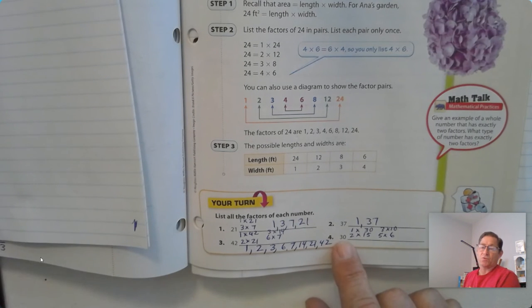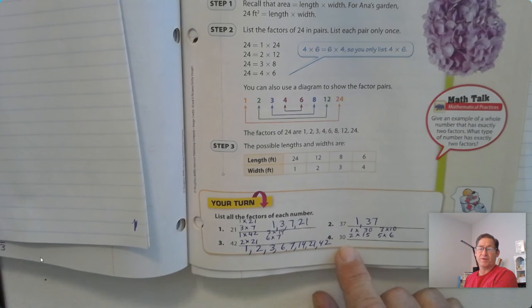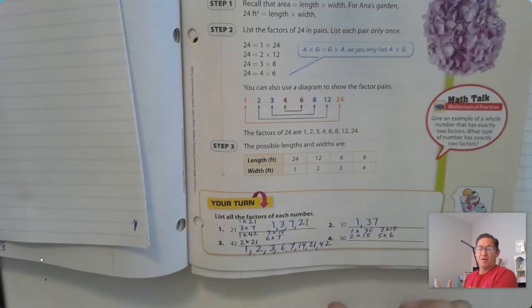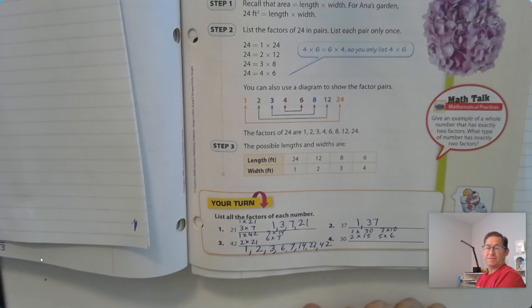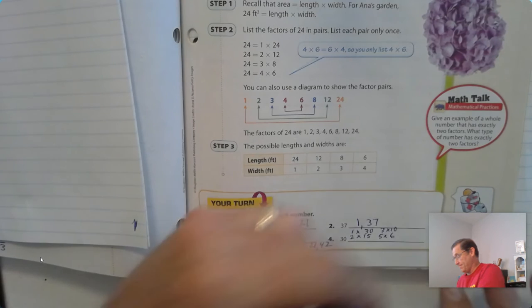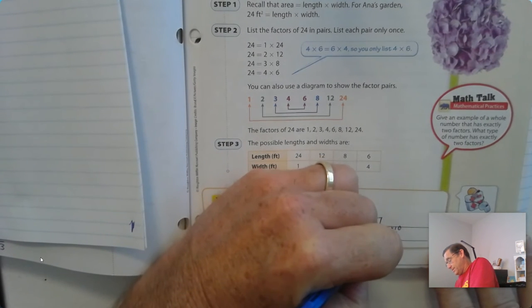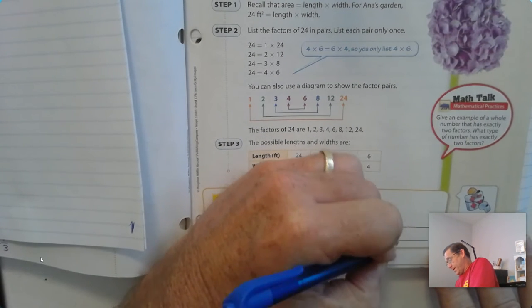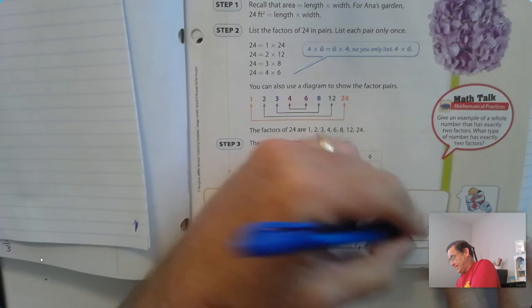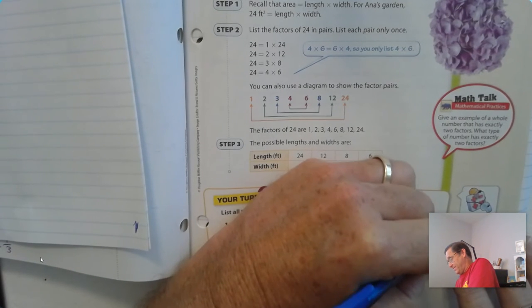7 times 4 is 28. That's the closest we're going to get. 8 times 4 is 32. That's the closest we can get. 9 will not work because 3 plus 0 is 3, and 3 is not divisible by 9. 10 we already have. All right, so we have 2, 4, 6, 8 factors of 30. So we have 1, 2, 3, 5, 6, 10, 15, 30.